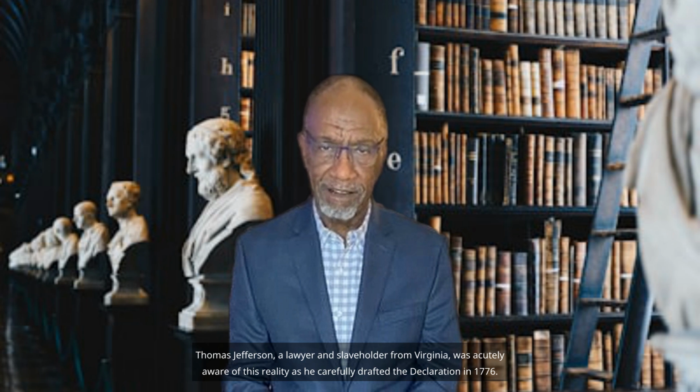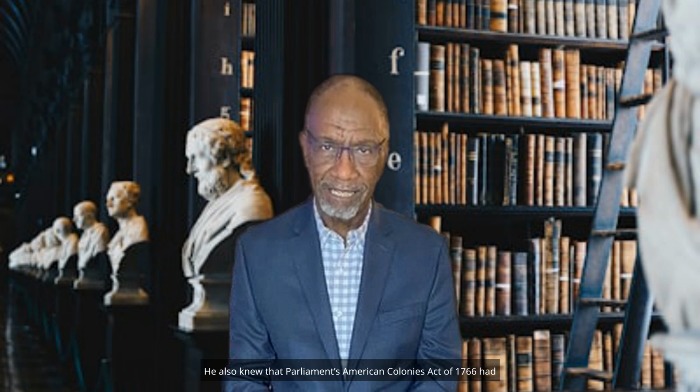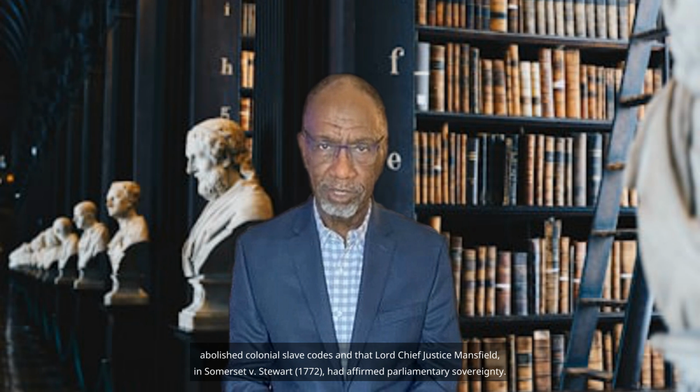Thomas Jefferson, a lawyer and slaveholder from Virginia, was acutely aware of this reality as he carefully drafted the Declaration in 1776. He also knew that Parliament's American Colonies Act of 1766 had abolished colonial slave codes and that Lord Chief Justice Mansfield, in Somerset v. Stewart, 1772, had affirmed parliamentary sovereignty.